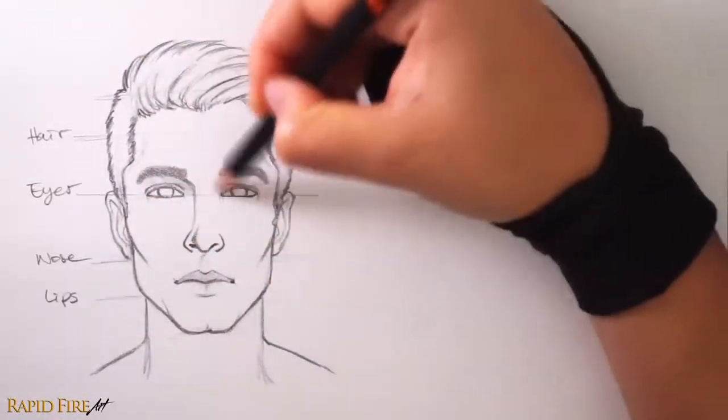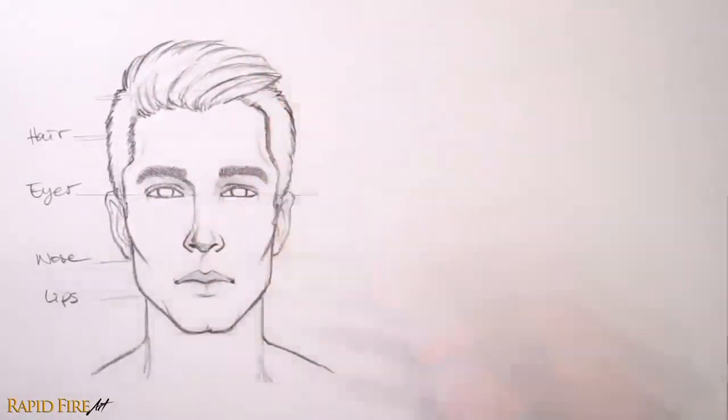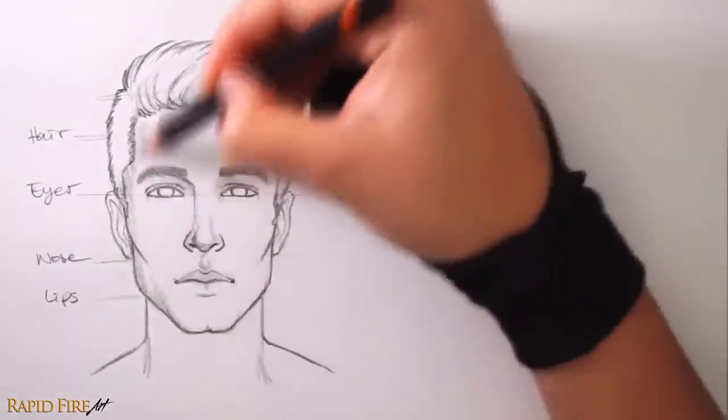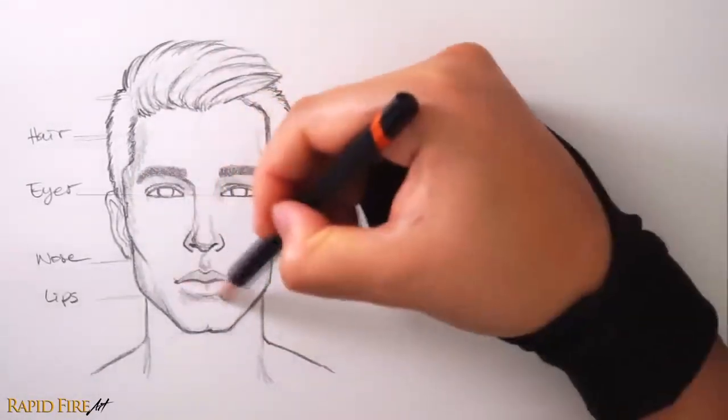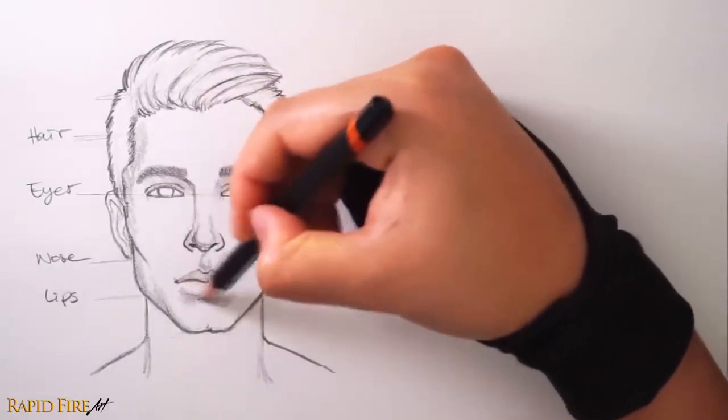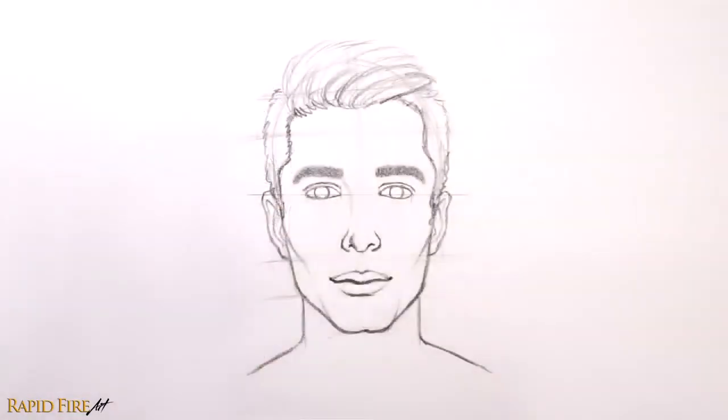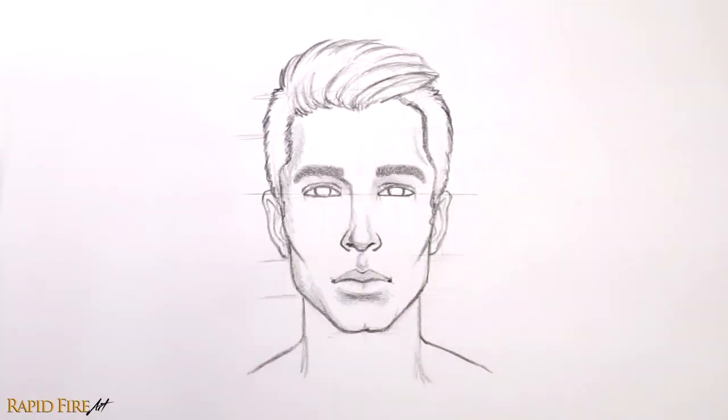And just gonna apply a bit of shading to bring out his chiseled features. Alright, let's look at his total transformation thus far. Okay, we'll go back to this later.